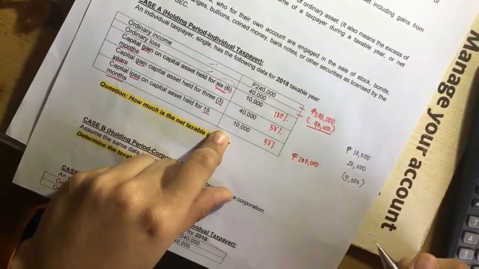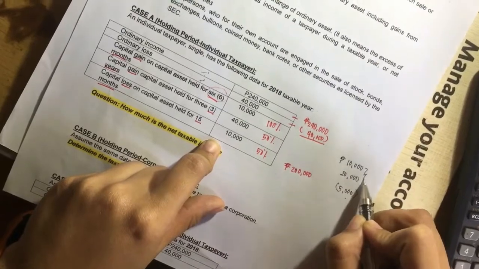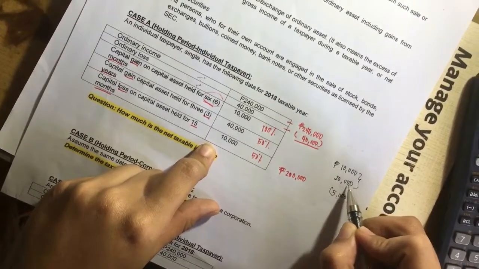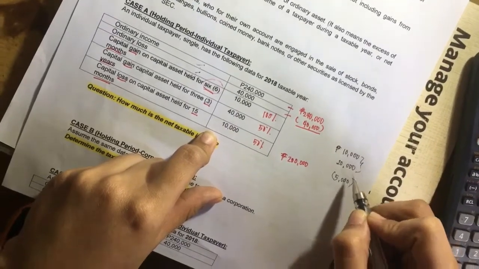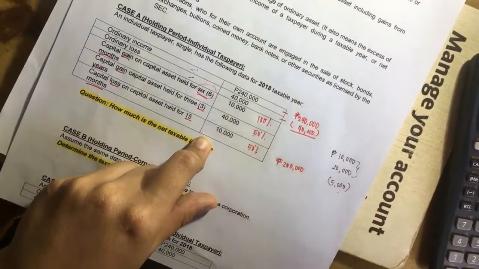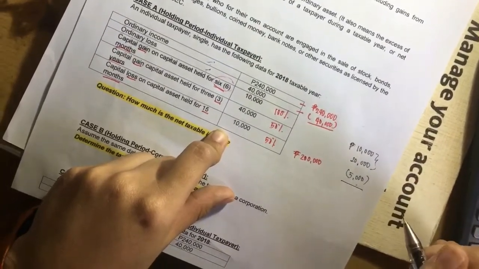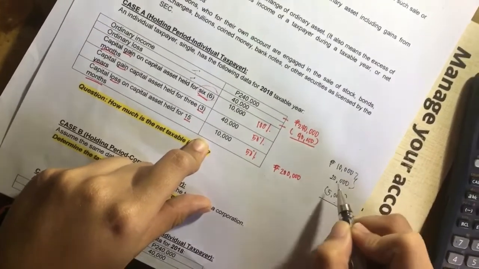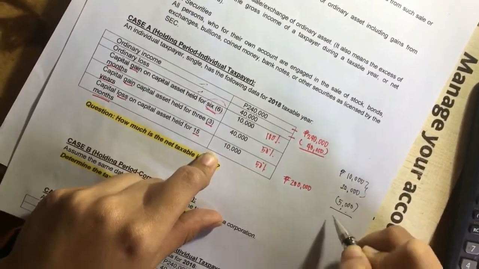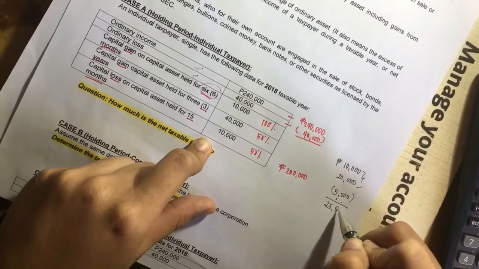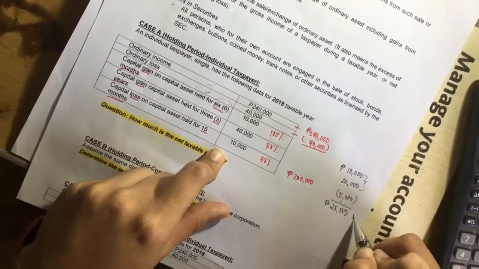As what I have said a while ago, we can only deduct the capital loss against the capital gains. Is the capital gains enough? So we have a 30,000 total of capital gains, so 5,000 is way lower, so it is enough. So we can deduct the whole amount of 5,000 pesos. 10 plus 20, we have 30 less 5, so that is 25,000 pesos. This is a net capital gain.